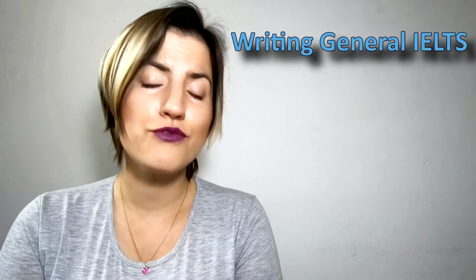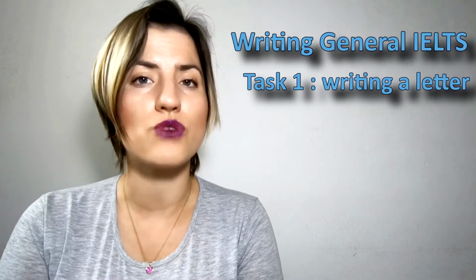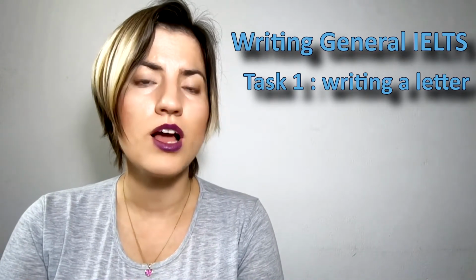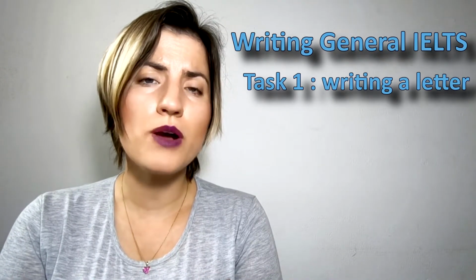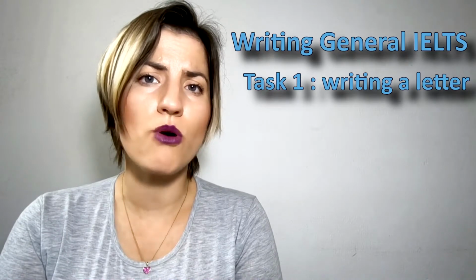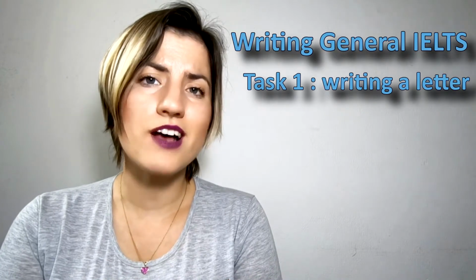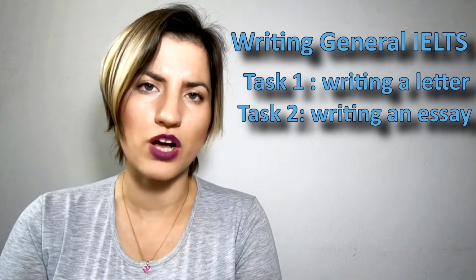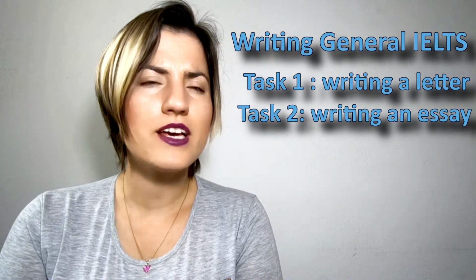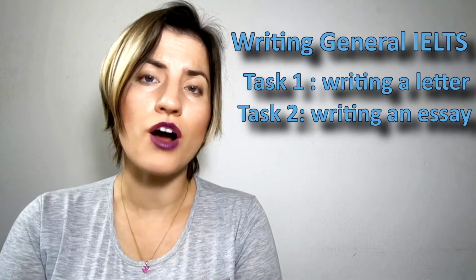What about General IELTS? What are you required to write? First of all, the first task could be a letter. For example, write a letter to a friend telling him about your last vacation. Or write a letter of complaint to a store where you just bought an MP3 player or a TV. The second task could be to write an essay, but it would be a simple essay, nothing difficult. Maybe, what do you think about junk food? Do you eat junk food? Are you healthy?